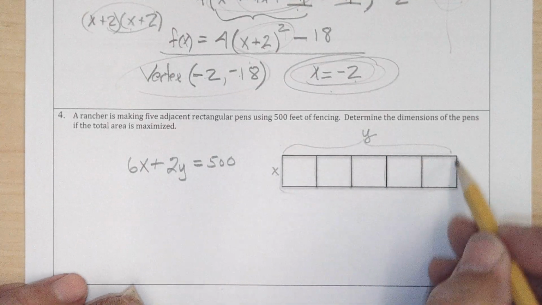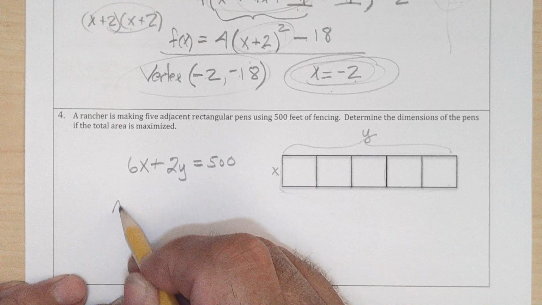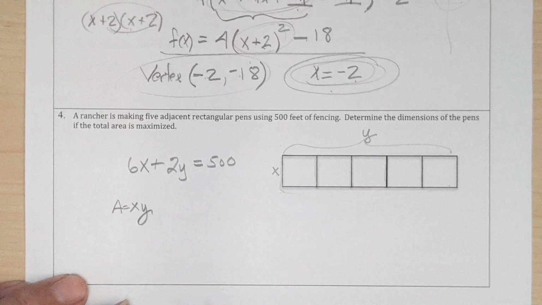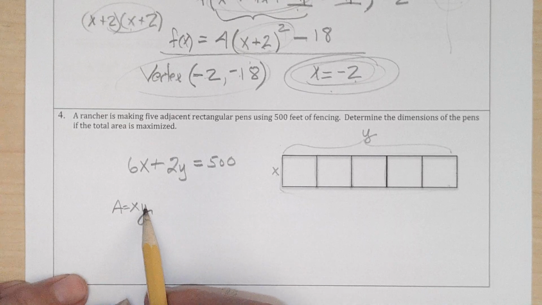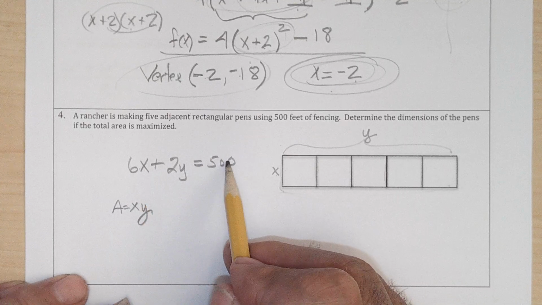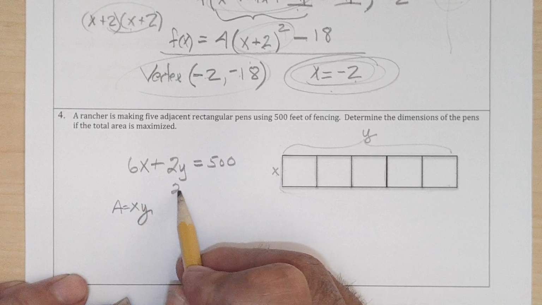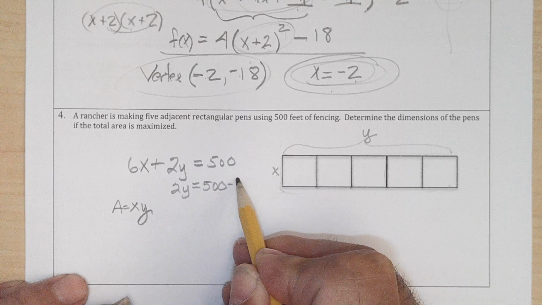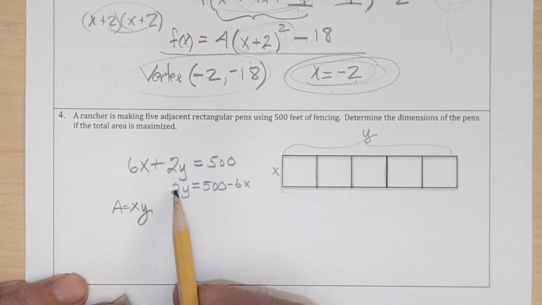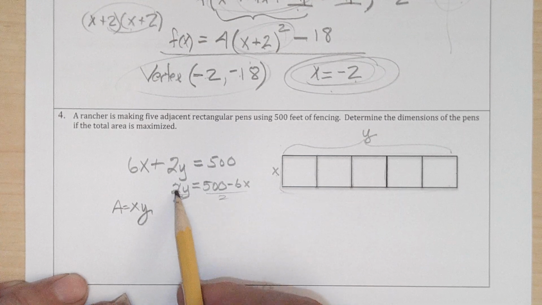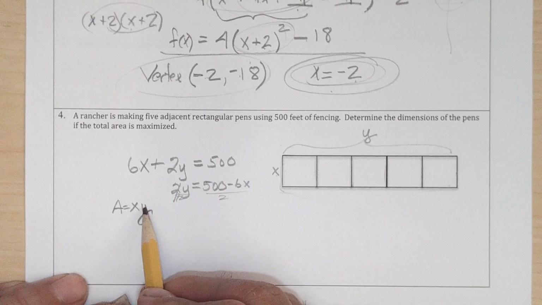Now the area of this is going to be x times y, and so I'm going to try to get the y out by solving for y. So I'm going to subtract 6x from both sides, so I get 2y equals 500 minus 6x, and then I'm going to divide by 2, and so I'm going to get y.